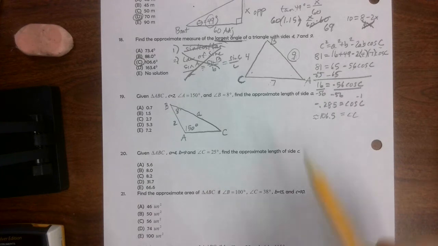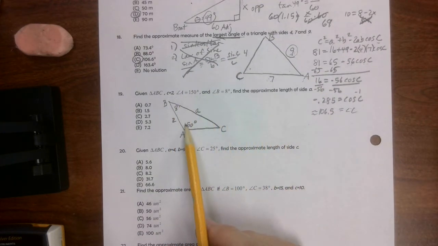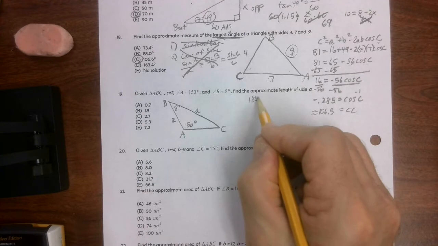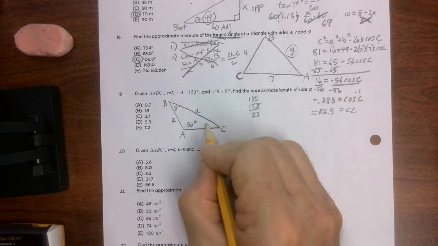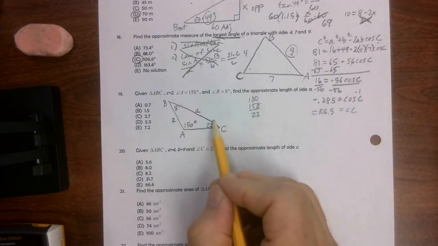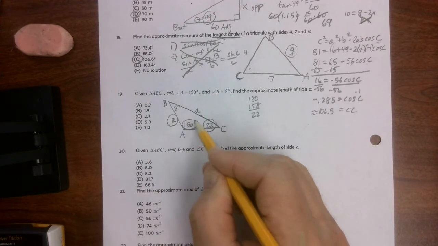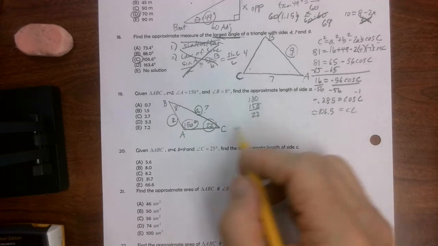Okay, so number 19 gives us a whole bunch of information. I've got it drawn right here. One thing that jumps out at me, I see 150 and 8. It's 158. If we subtract that from 180, we can get 22 degrees down here just by using good old geometry. Now I can see that I have this angle and this side, this angle, and this is the side they're asking us to find, so I can use law of sine.